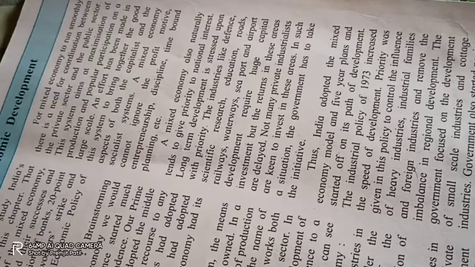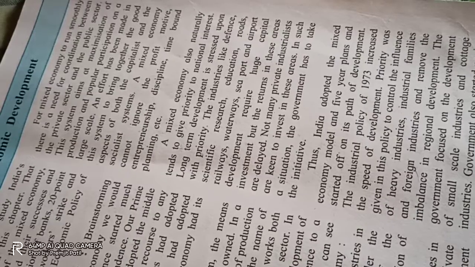So in this way our government has accepted a mixed economy, and it has given priority to control the influence of heavy industries, industrial families, rich businessmen and foreign industries. The government tries to put control on all these industries that are very rich. At the same time, the government is taking initiatives to support small scale industries and cottage industries.